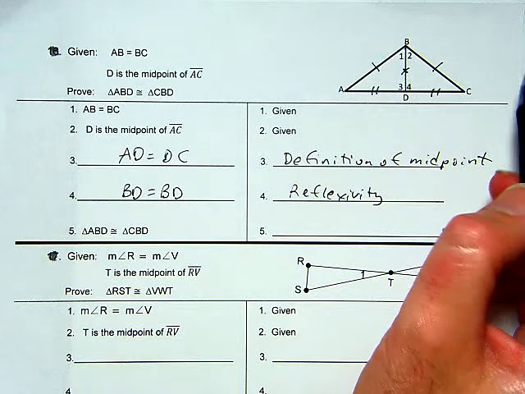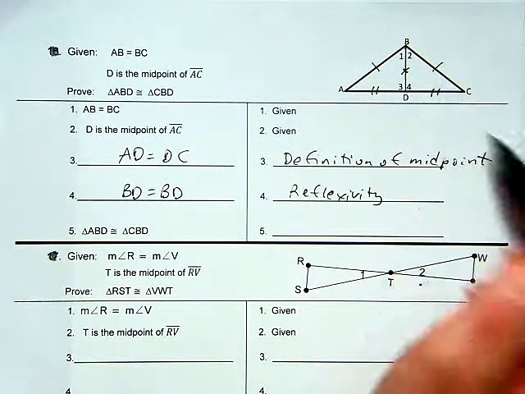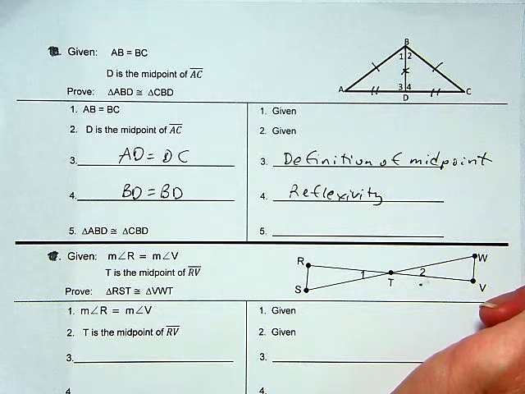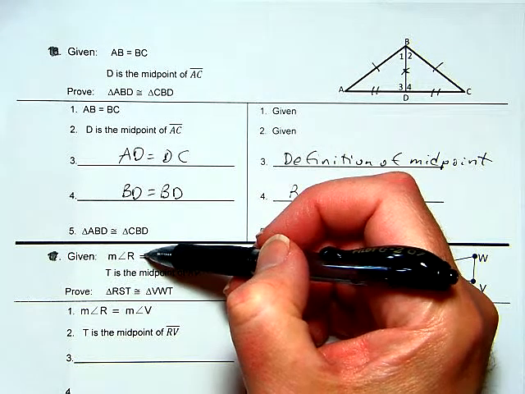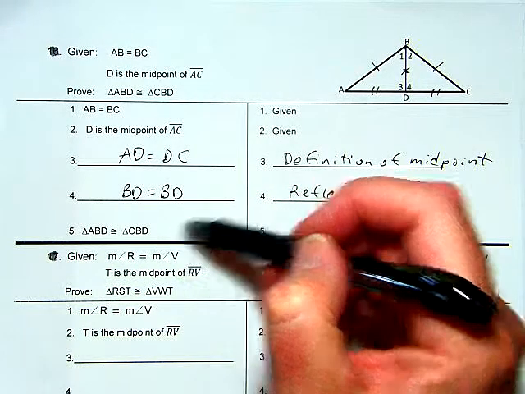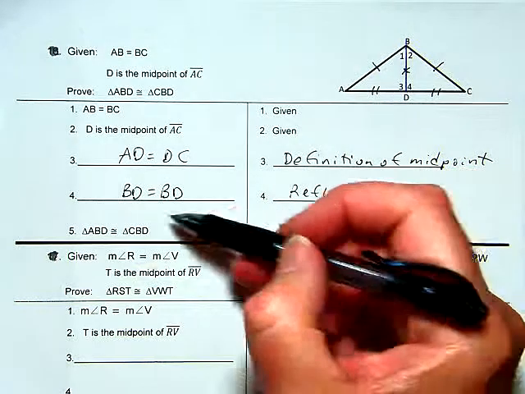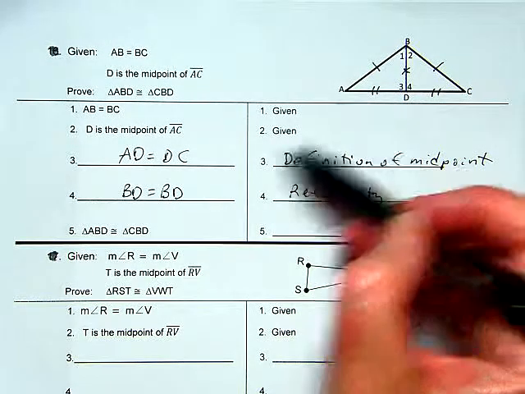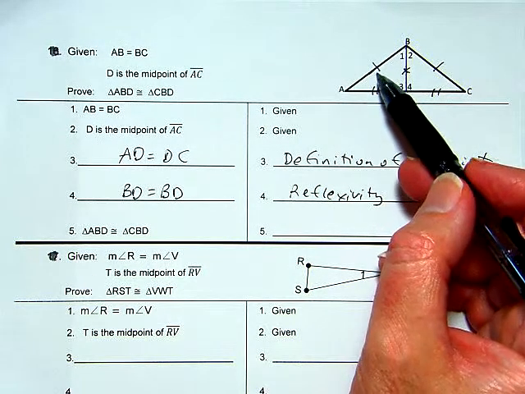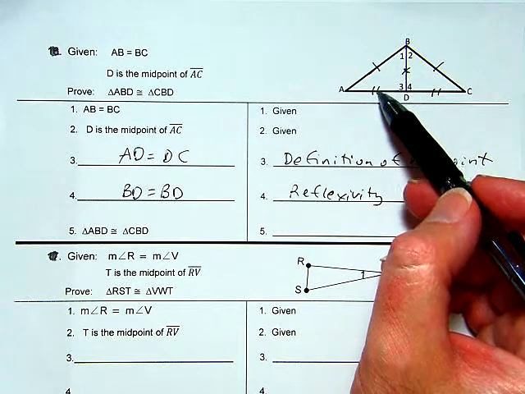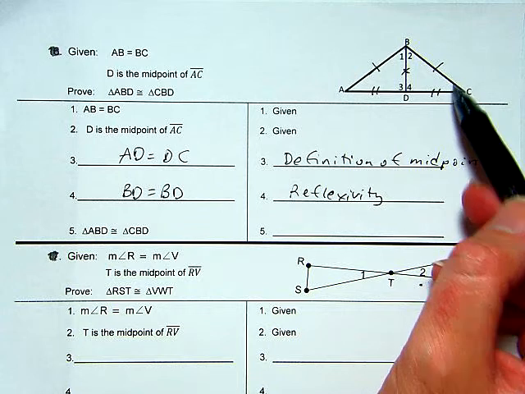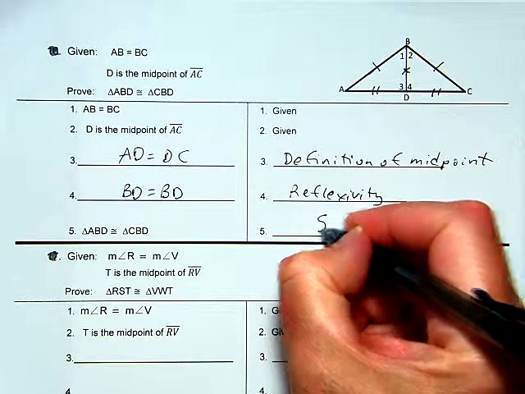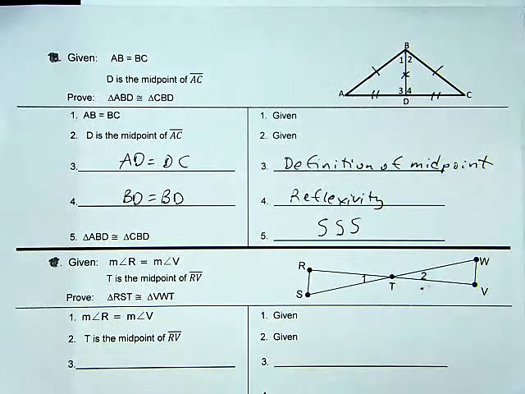Now we have side, side, side. We have three corresponding sides congruent to three other corresponding sides between two triangles, and we can conclude that triangle ABD is congruent to CBD. You'll notice that A corresponds to C. That's why A and C are both first in the congruence statement, because A is adjacent to both the one and the two marked sides, and C is also part of the one and the two marked sides. It's between them. So we've got side, side, side, and we've got our proof complete.